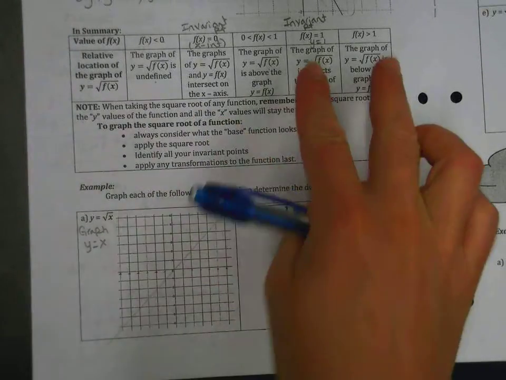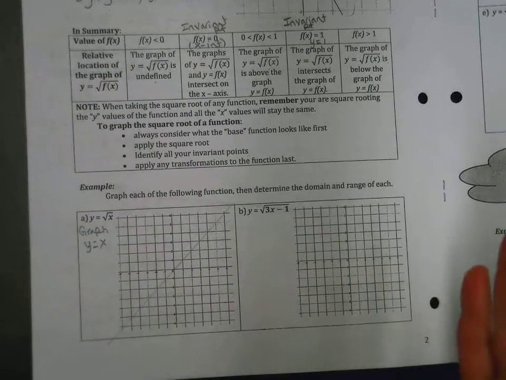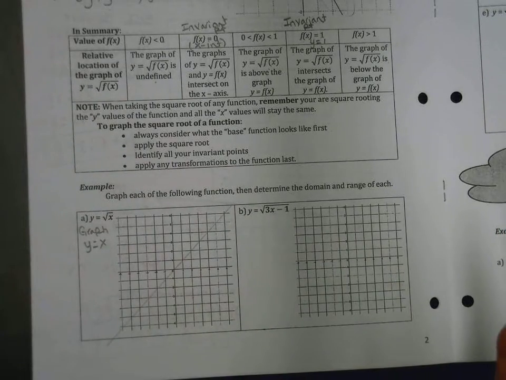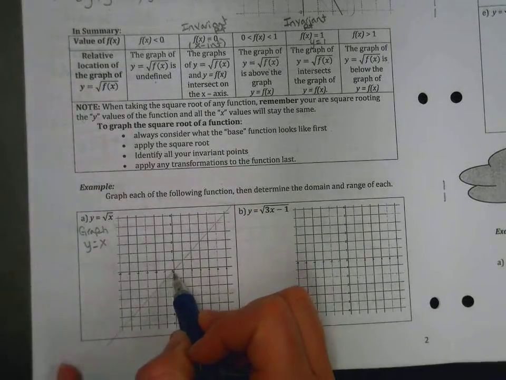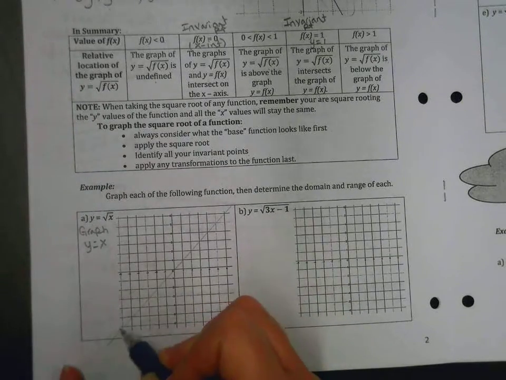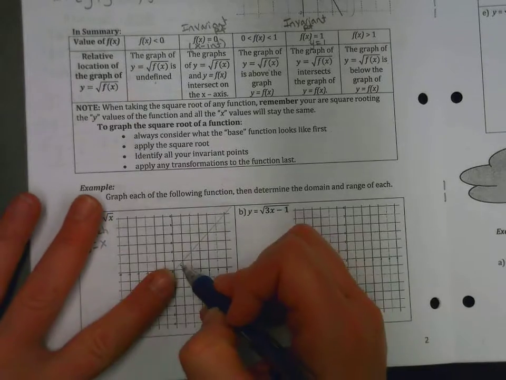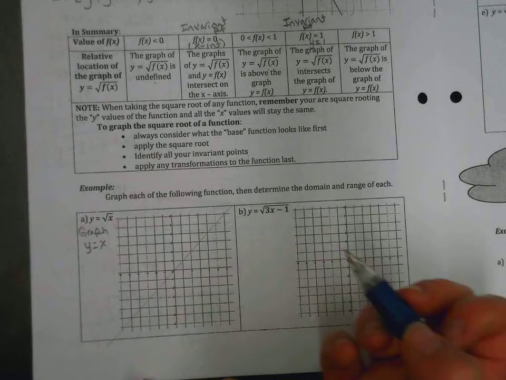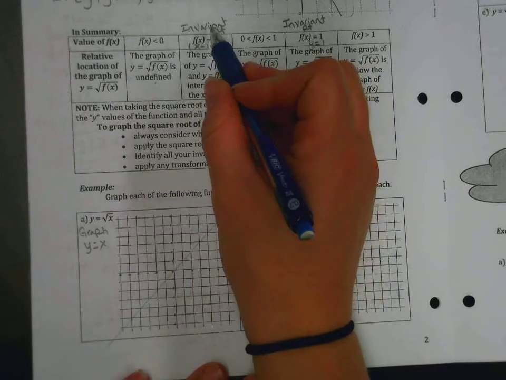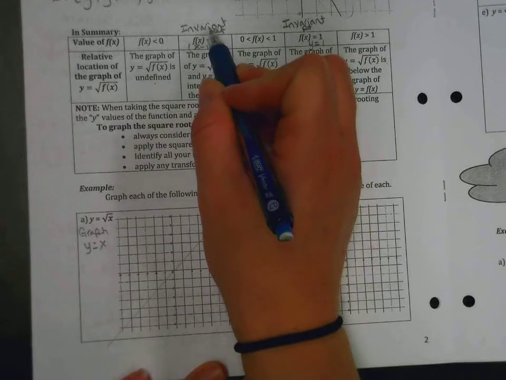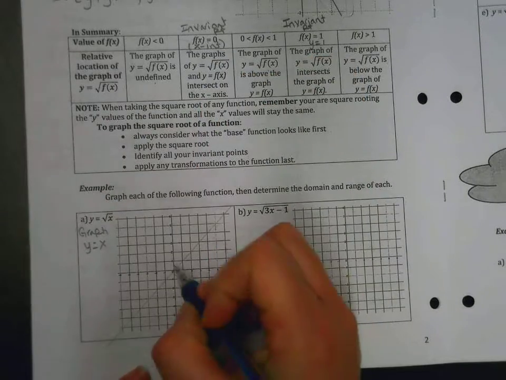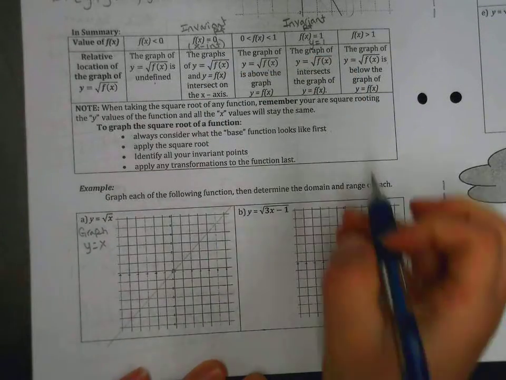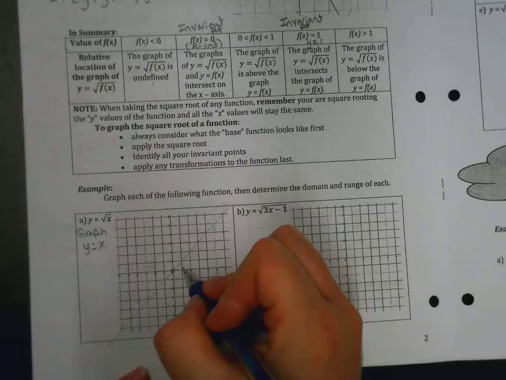So I want to go back to the summary of information that we just talked about to help me graph our new function. Anything that's less than 0, so all of this part of the graph, is no longer going to exist. So that's pretty much gone. Now I'm just worrying about anything that's above the x-axis. I'm going to identify invariant points. An invariant point is going to be my x-intercepts, so it's going to stay the same, and when our y value is equal to 1, which is this point.